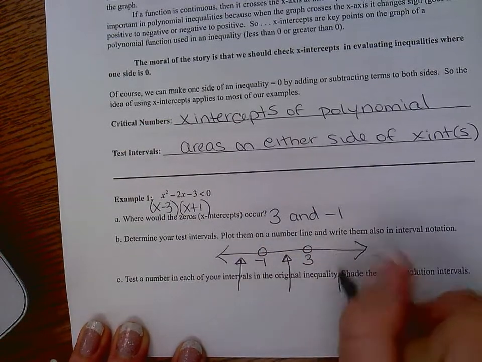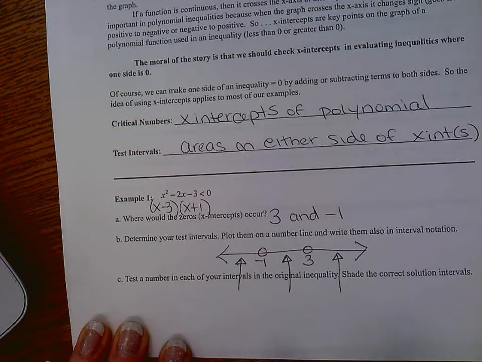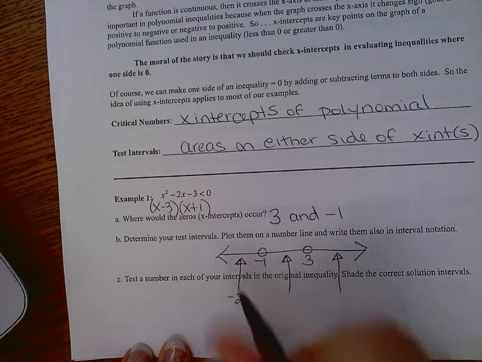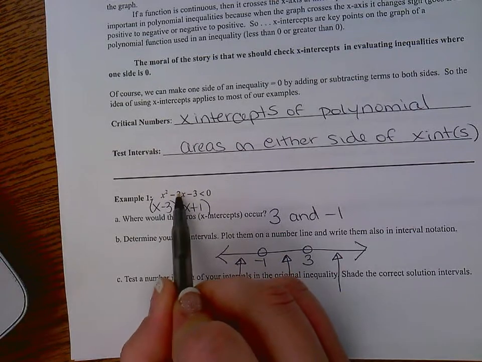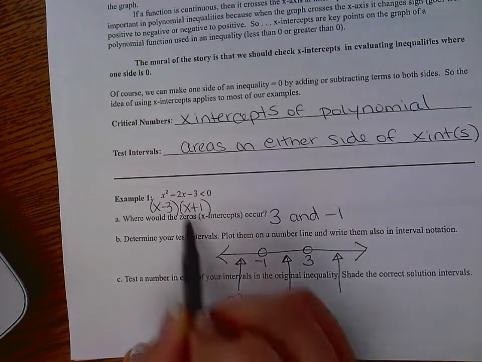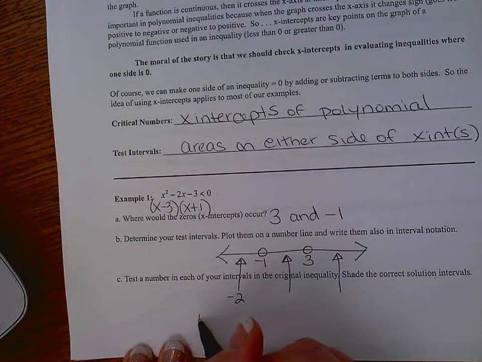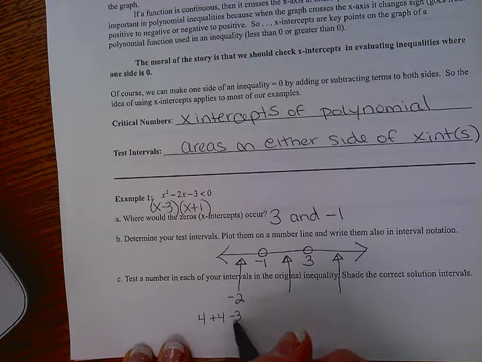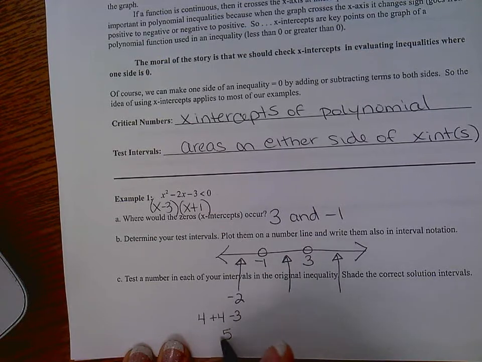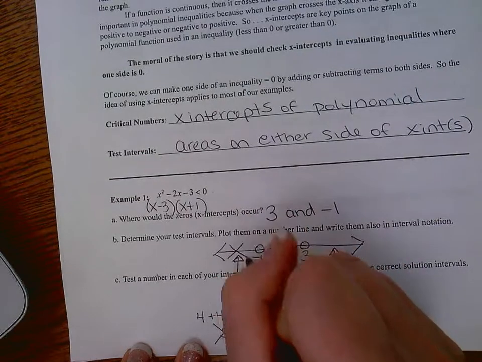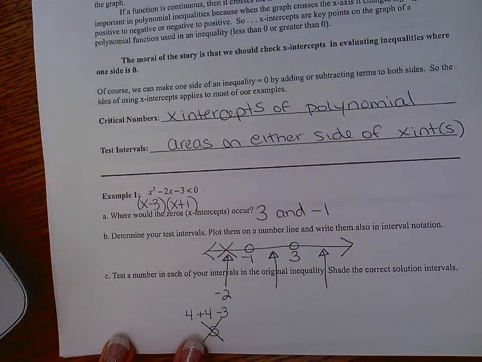Here, here, and here. I want to know if I plug in an x value, for example, negative 2, into this function, will it produce a negative answer? So when I plug in negative 2, what do I get? I get 4 plus 4 minus 3. So 8 minus 3 is 5. Nope, that is not negative. That tells me that this region is not part of my solution region.